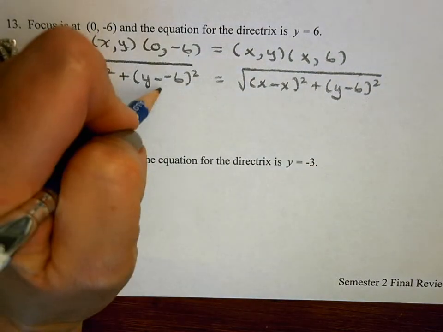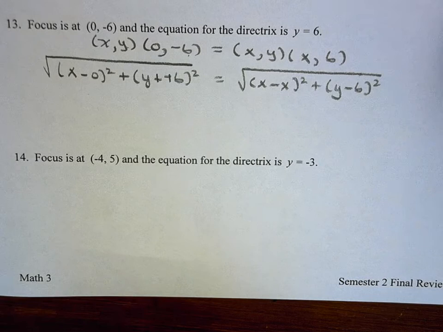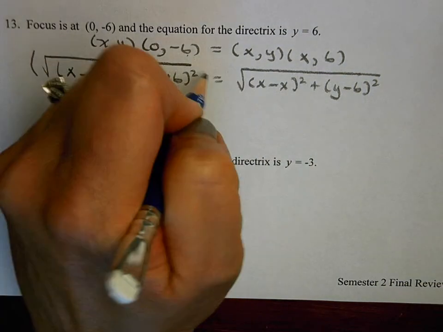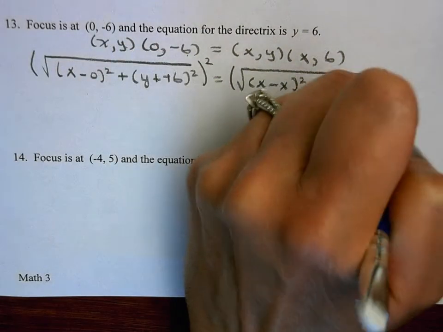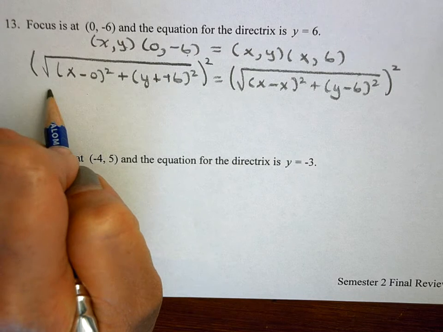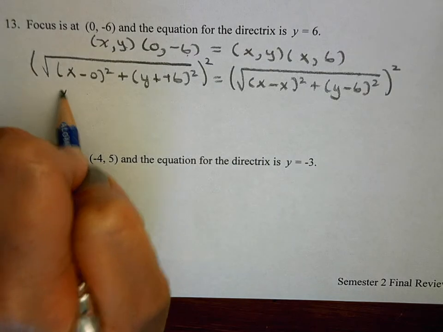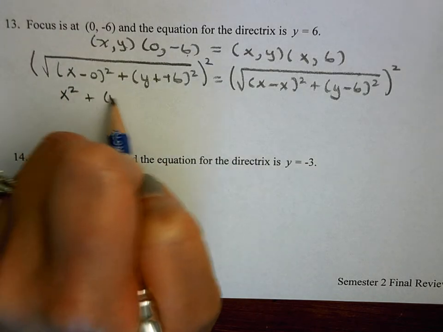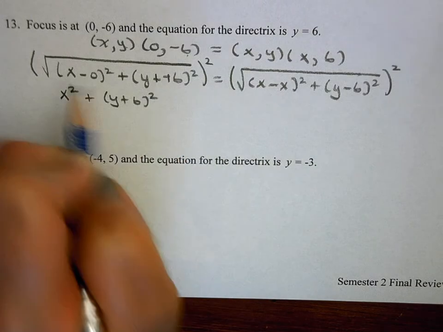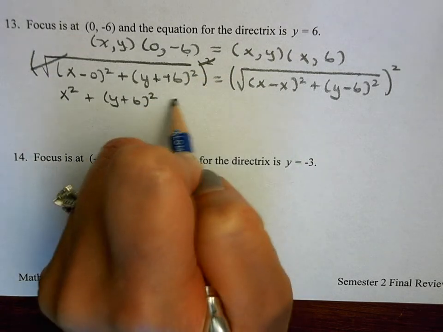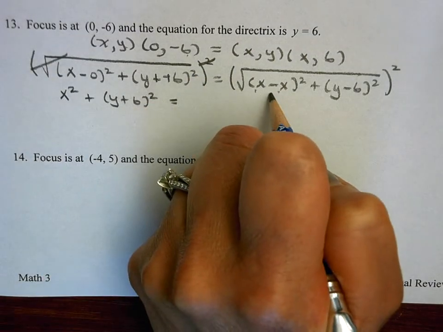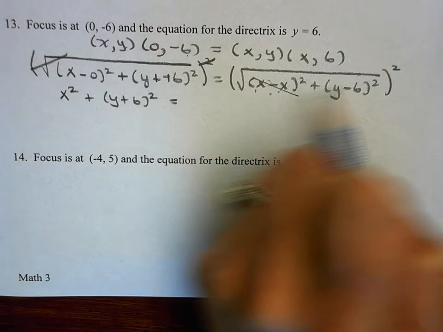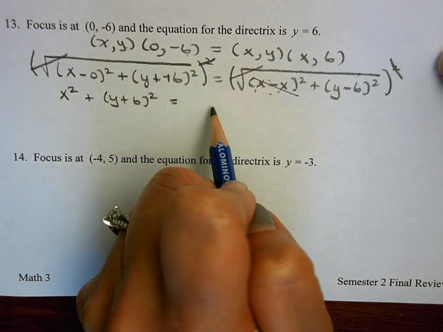So this double negative is going to turn to a positive. So then I want to square both sides. And then x minus 0 is just x, so that'll be x squared. So the root and the square cancel. And then x minus x is just 0, so that's going to cancel to 0. And the root and the square cancel.